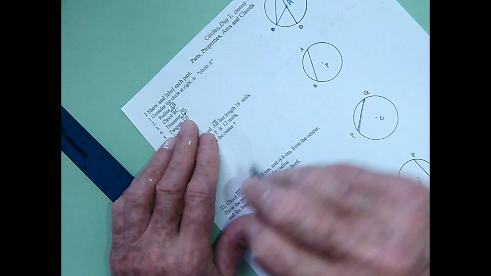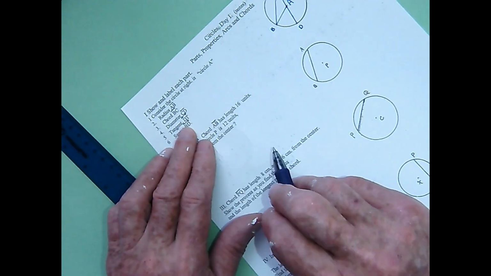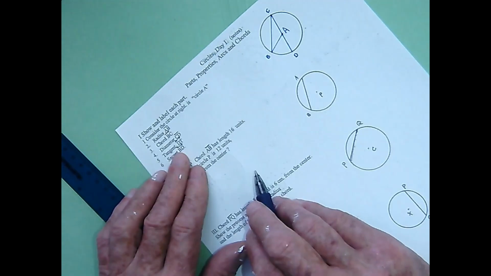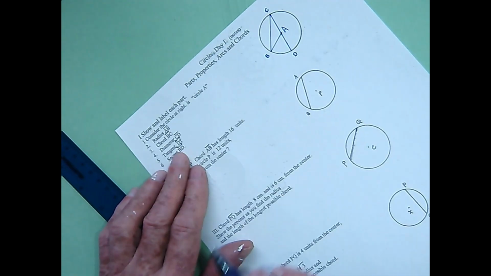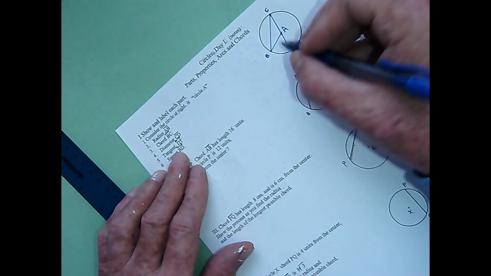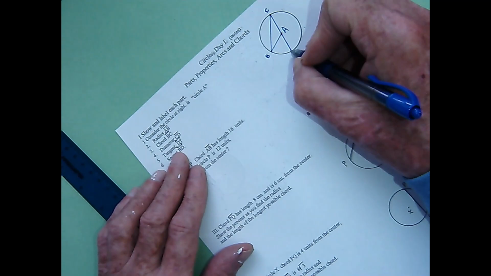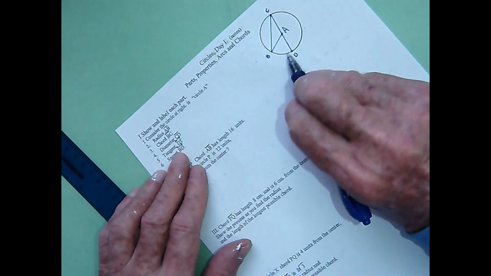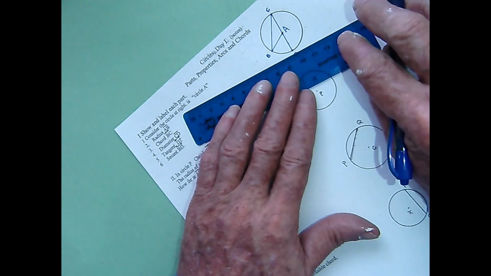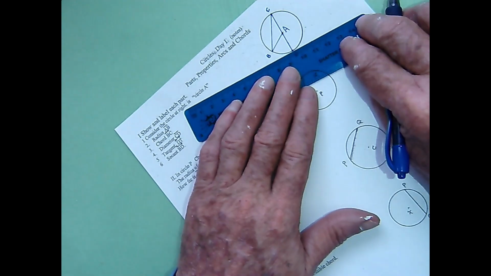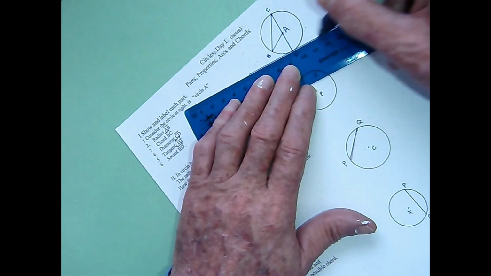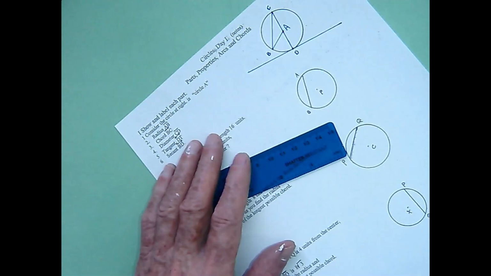And then I'm supposed to show a tangent line DT. What is a tangent to a circle? A tangent is a line that is coplanar with a circle and touches a circle at a single point. Since D is on our circle, and we're going to show tangent line DT, this line must touch circle A at just that single point. Showing that as carefully as I could, we're going to study tangents a lot. That line appears tangent to circle A.